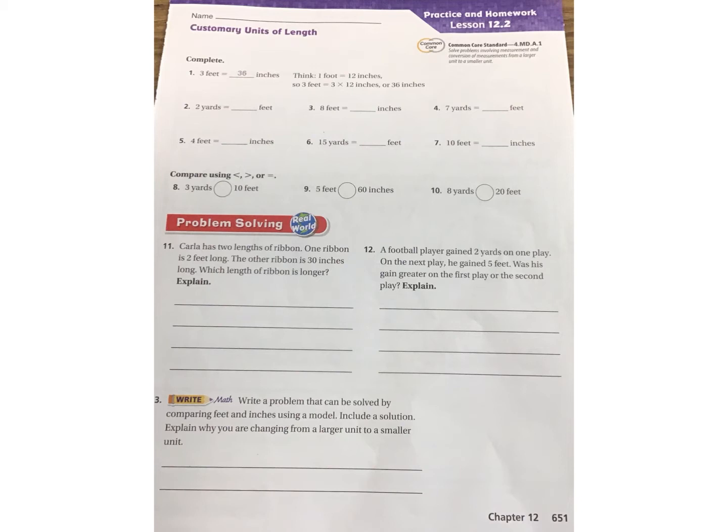So that means we're going to multiply. That's a big thing to remember. When you go from a big unit to a smaller unit, we just have to think in our heads, how many feet are in 1 yard? Everybody should be writing this. There are 3.